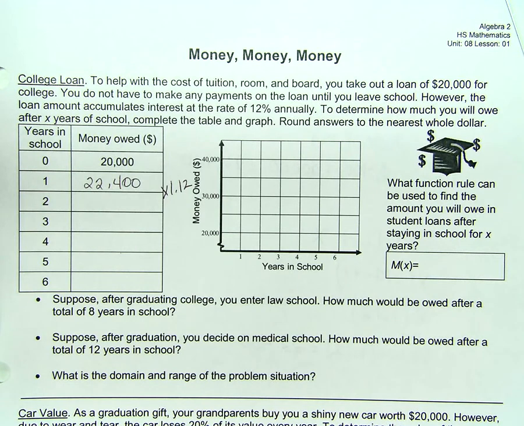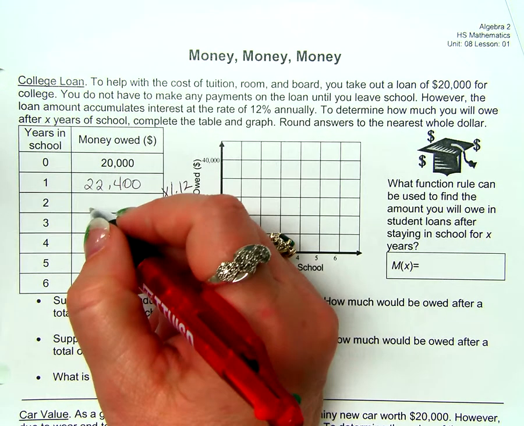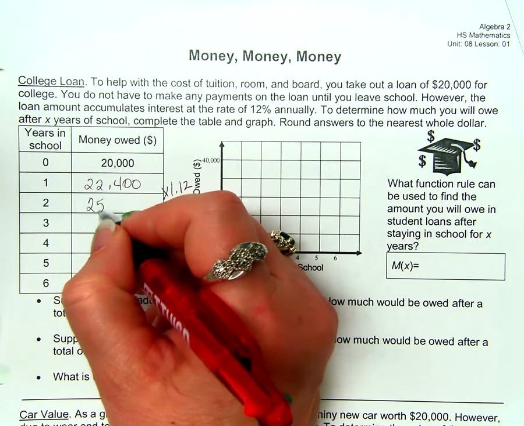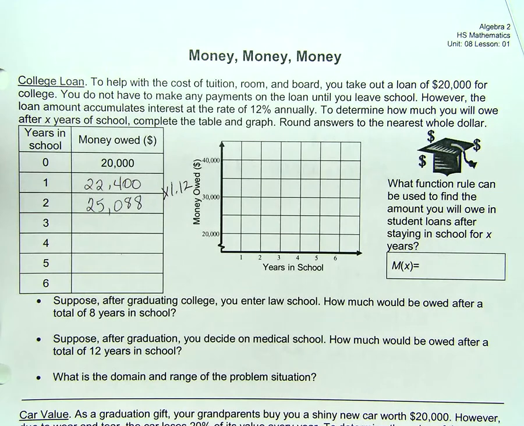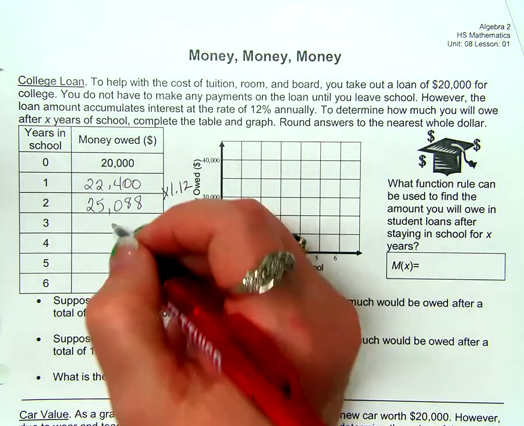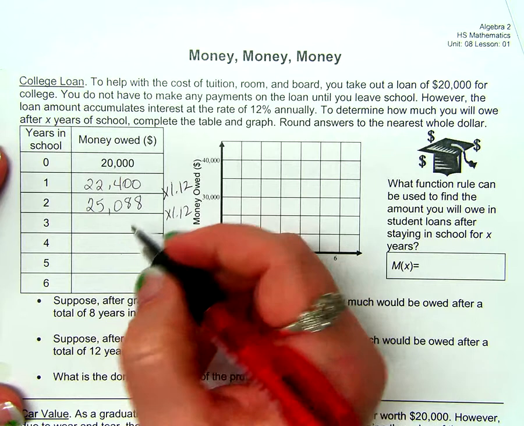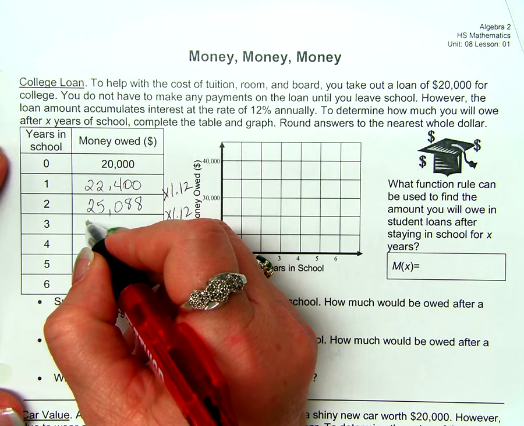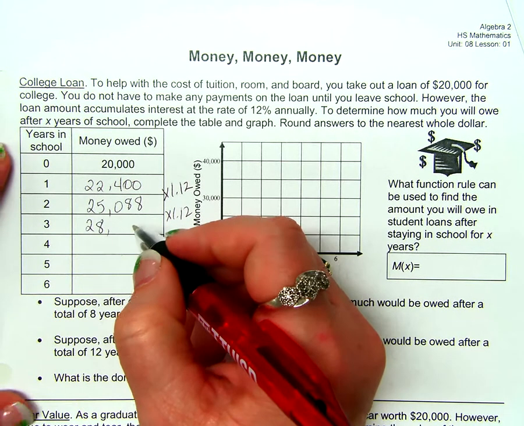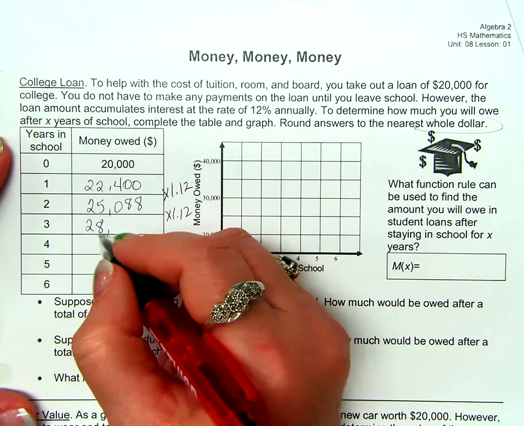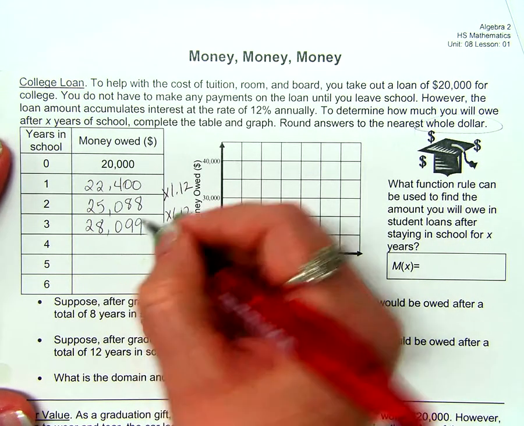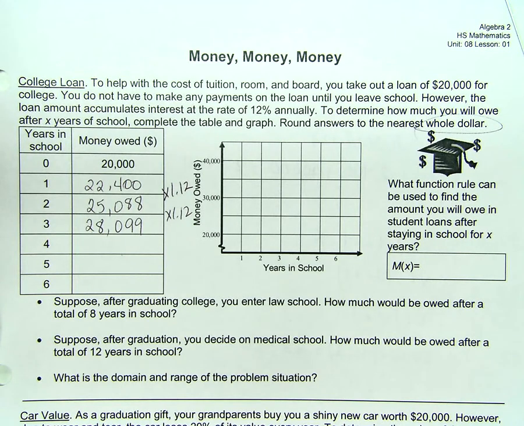What is 22,400 times 1.12? Louder, please. I'm sorry. 25,088. So how do we get the rest? Multiply that by 1.12, right? What do we get here? I am rounding it to the nearest whole dollar. So would it be 28,099? Perfect. 28,099. Because it's 98.96 or something like that, isn't it? Okay.